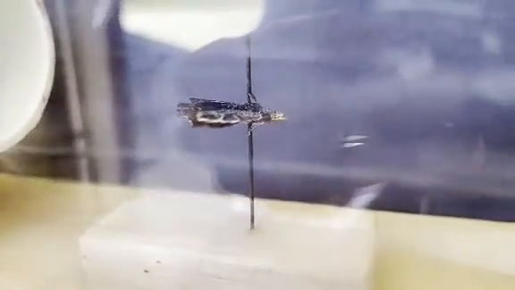Finally, our last shot here, we can see the same moth. It's kind of difficult to tell in this shot, but we aren't getting very much turbulence from the moth body type.